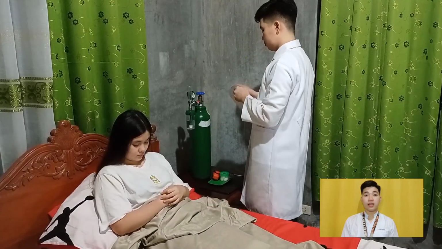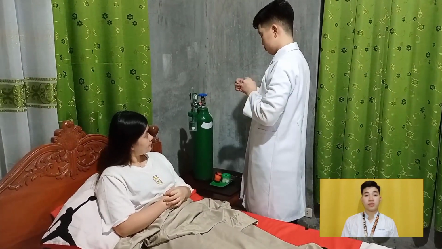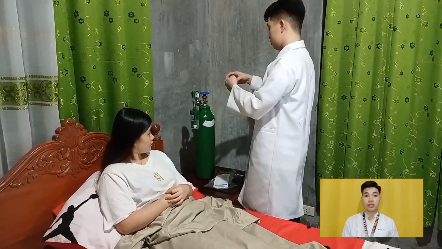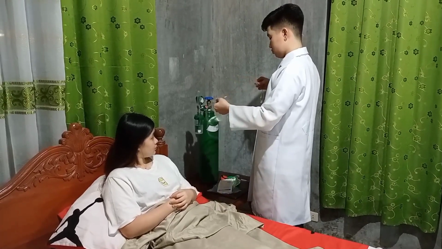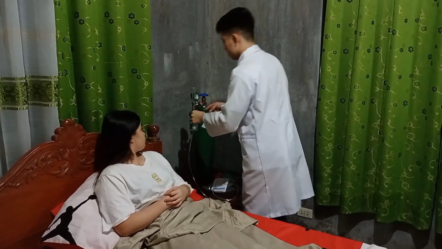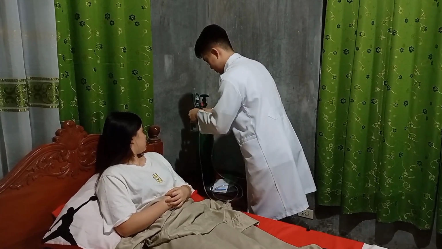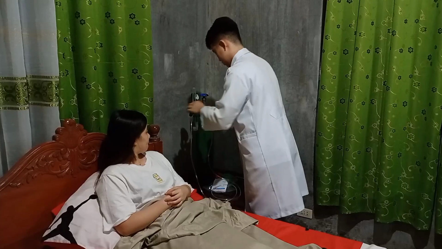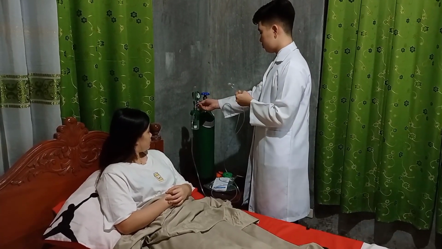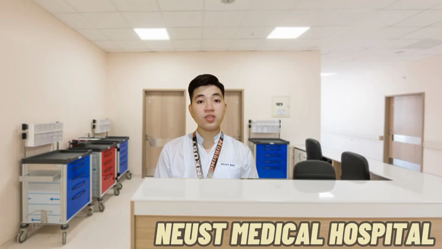Connect nasal cannula to oxygen setup with humidification if one is in use. Adjust flow rate as ordered. Check that oxygen is flowing out of prongs. Checking flow before use is needed to provide prescribed oxygen to the client.